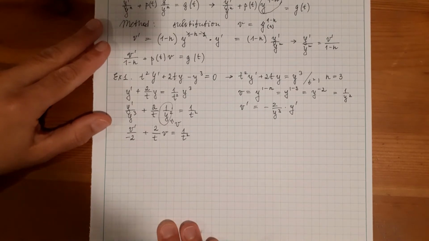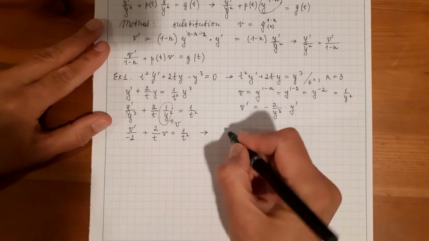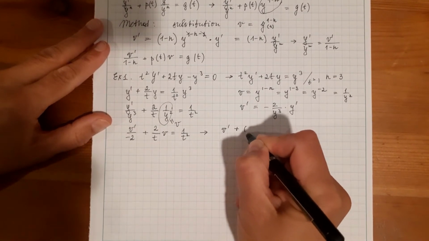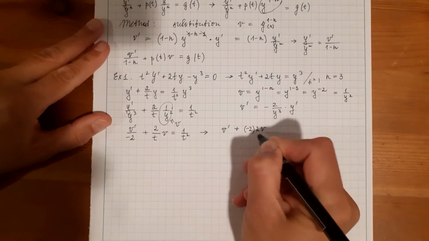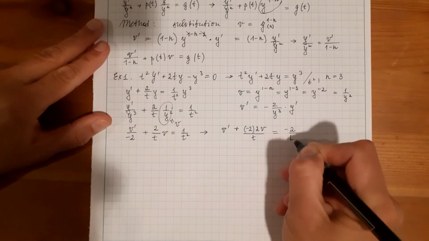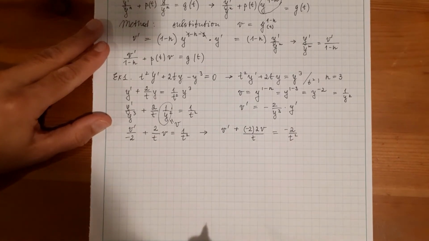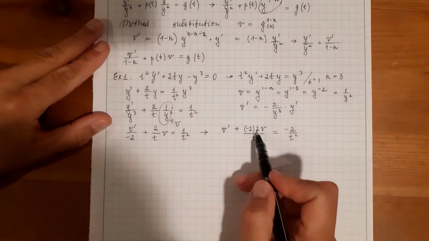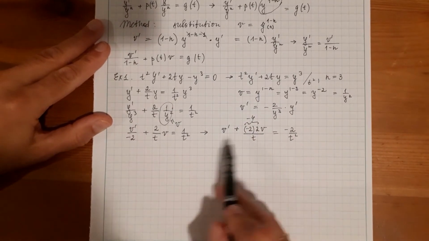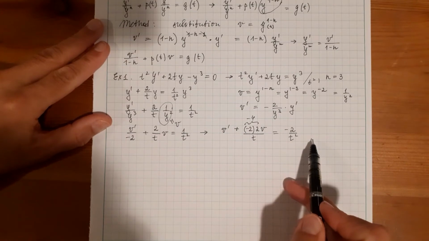What am I going to do next? Well, I'm going to multiply the whole equation by minus 2. So I'm going to get v prime plus minus 2 times 2v over t. And here I'm just going to write down minus 2 over t squared. Well, this, if I multiply this, I'm going to just get minus 4, right? That's minus 4. I'm going to try to find an integrating factor here.